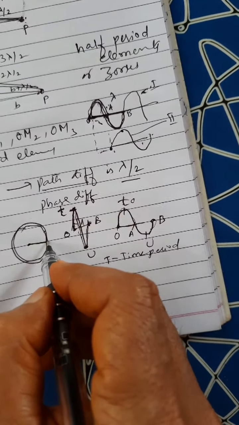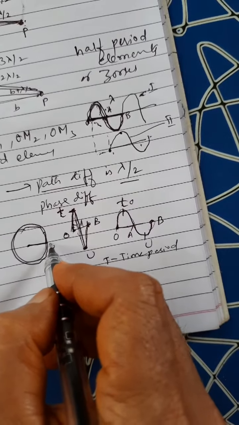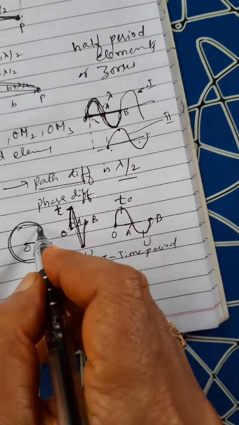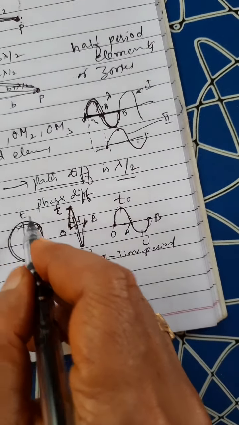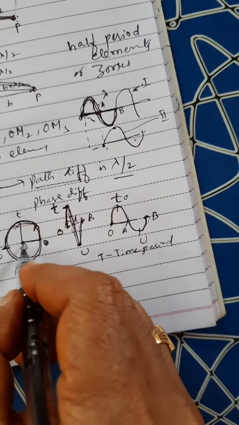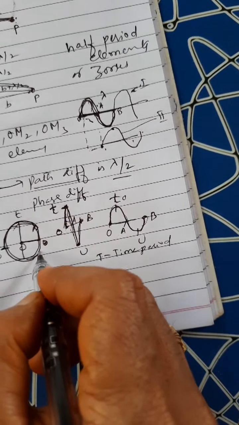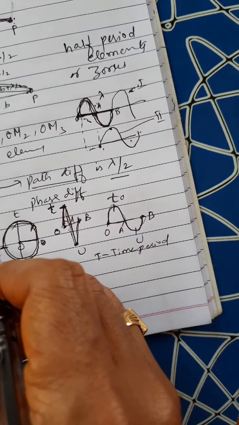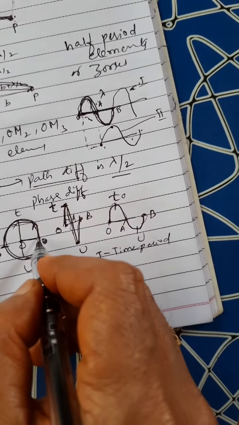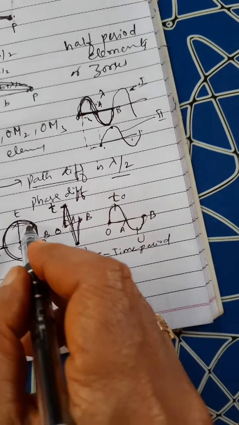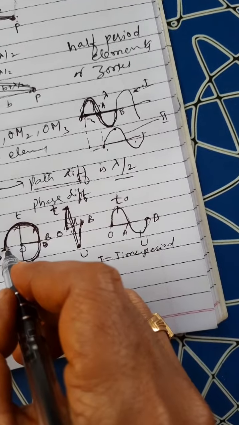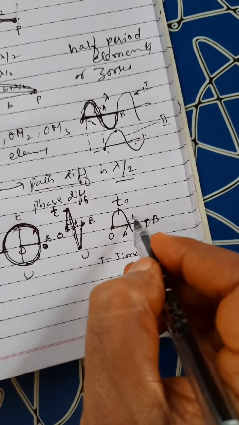So it started from this is O, it is T, it reaches U, it comes here and comes back to this is A. This is U, and it is coming back to B. From O to A means it is 180 degree.